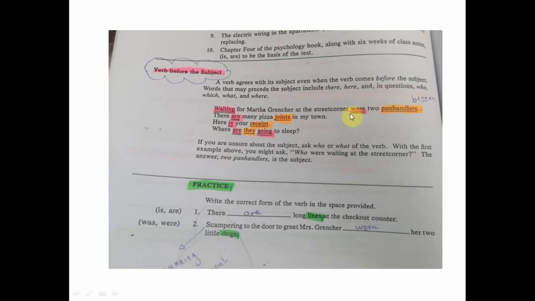Were waiting for a person in the street corner, okay? Now this is the subject, and here it comes at the end of the sentence. Because it's a plural, many beggars, many panhandlers, then we need to choose a plural verb. So we have were instead of was, okay?